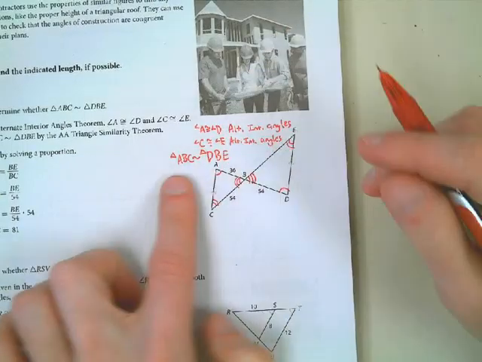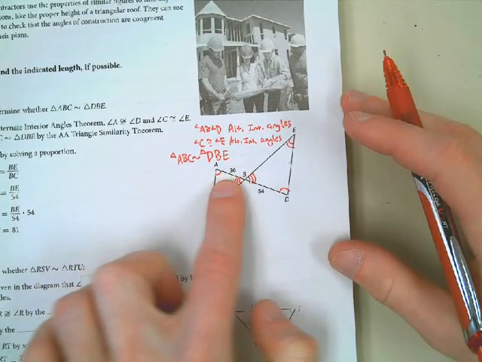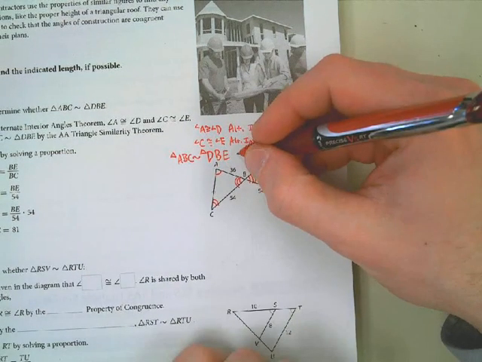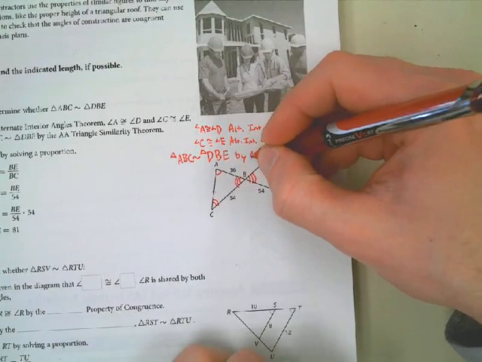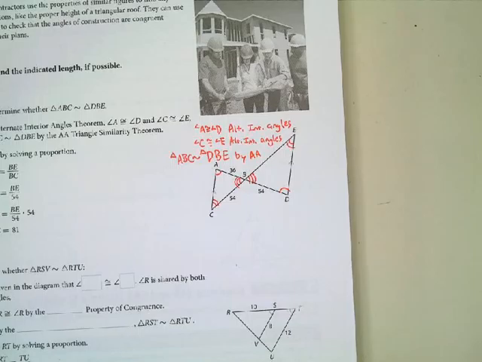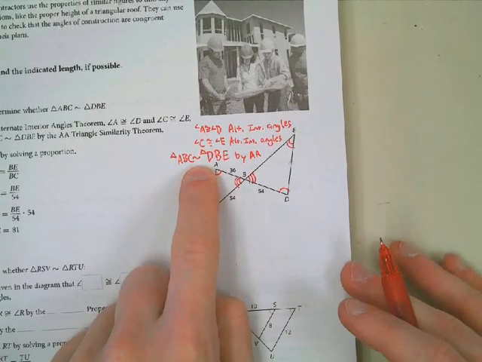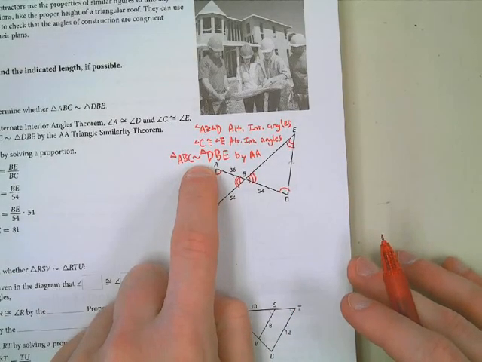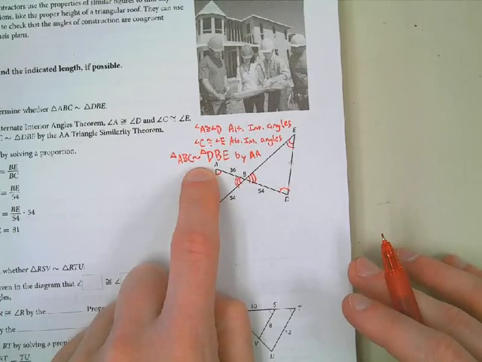When you name similar triangles, be careful how you name them because it's important, right? And that they're similar by angle-angle. Okay. Triangle ABC is similar to triangle DBE. So careful. You'll notice I don't have the equal sign there. Just a squiggle. So just a squiggle means similar.